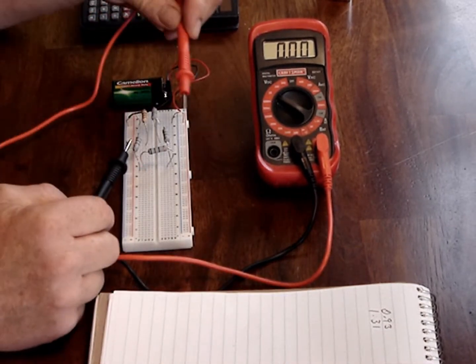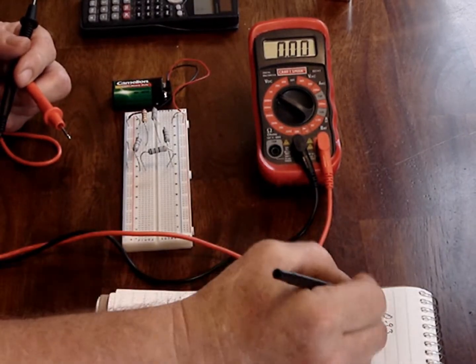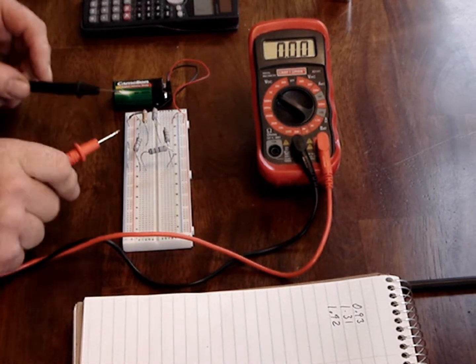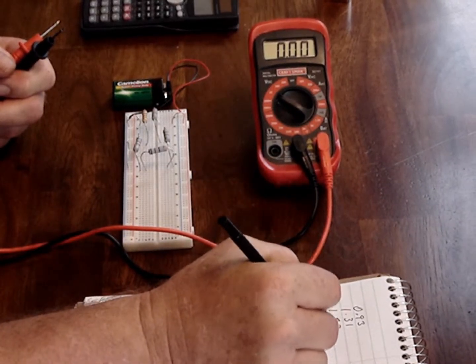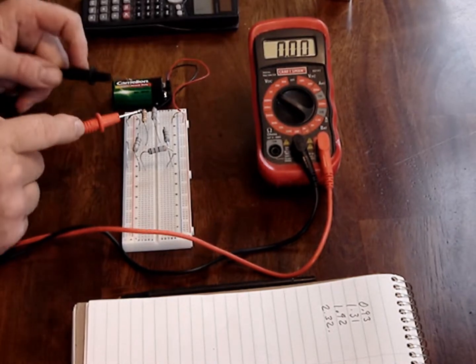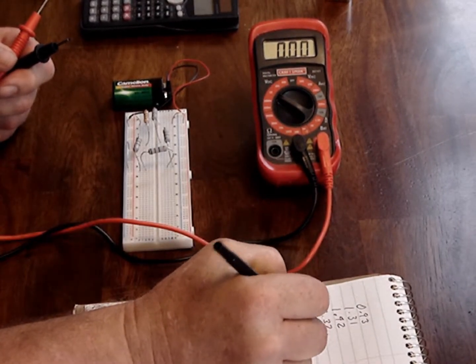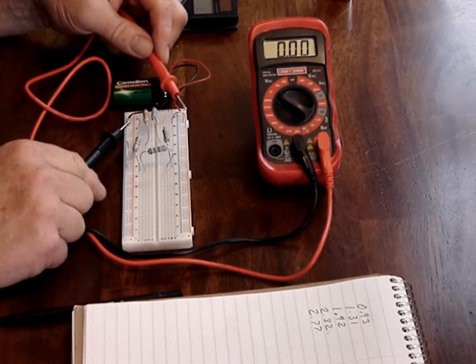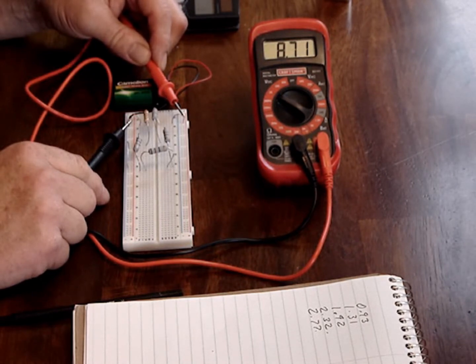Across R3, 1.42 volts. Across R4, 2.32 volts. And across R5, 2.77 volts. Now I'm going to measure the battery voltage. Whoa, my battery is getting real low. But it'll work just for this case, it's okay. But what I have is 8.71 volts.